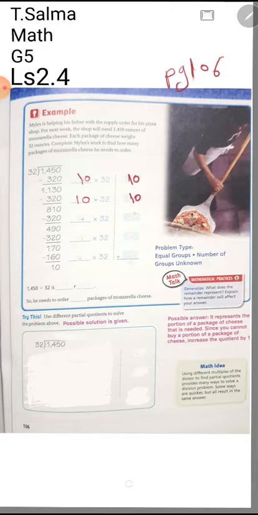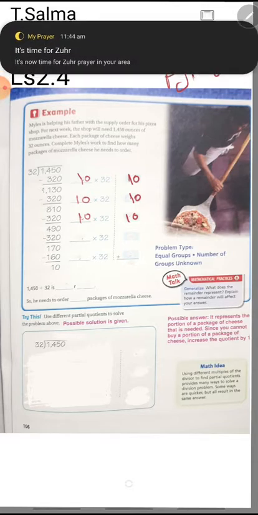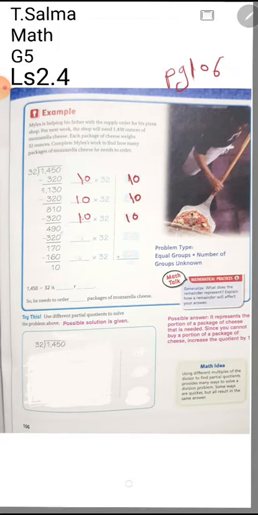So I will continue. Multiply it by 10 also. 32 multiply 10 equals 320, then I will subtract. Now 0 minus 0 equals 0. 1 minus 2, I have to borrow from the 8. It will be 11, and 11 minus 2 equals 9. Now this will be 7. 7 minus 3 equals 4.